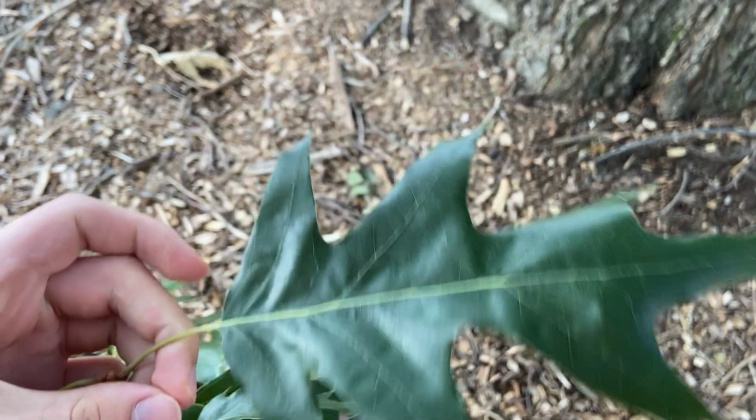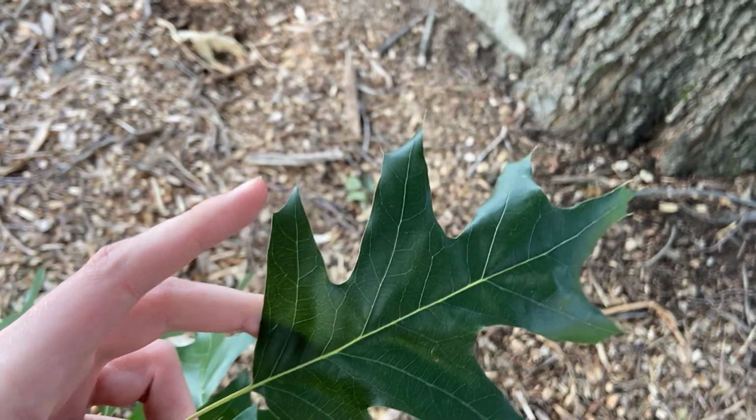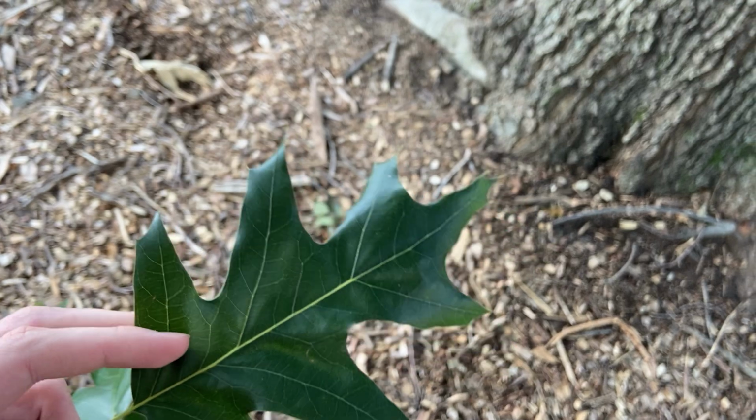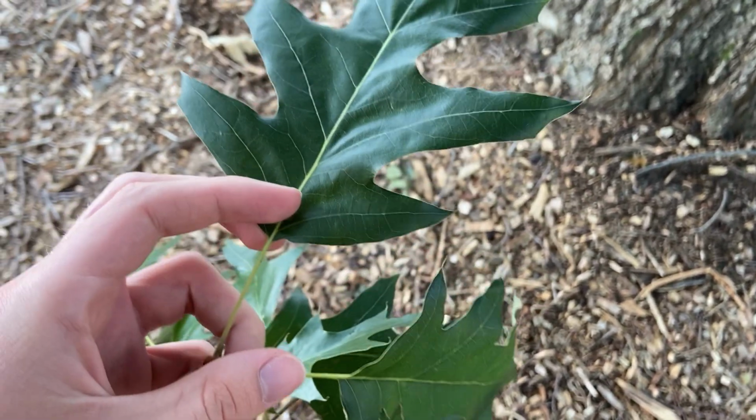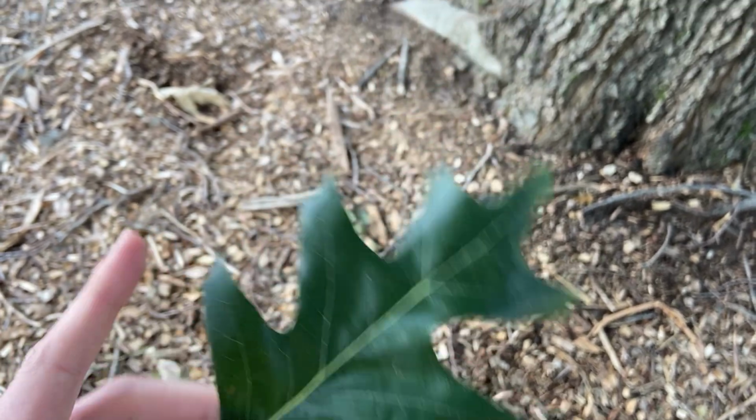And the leaf itself is going to be lobed, and these lobes are going to be nice and narrow, and they taper to these narrow points. So look how they are broadest at the base and then taper to a point. So those nice tapered lobes are a good character.